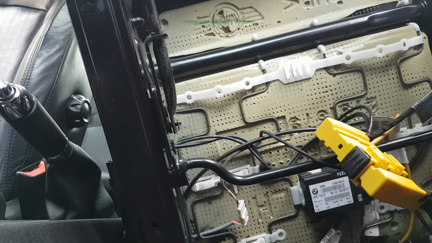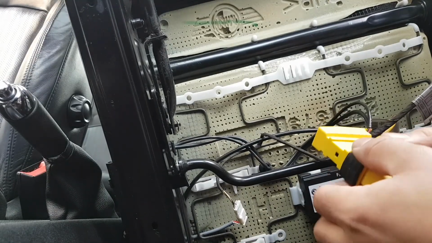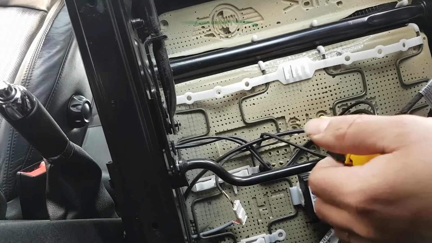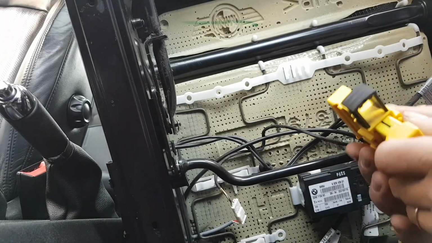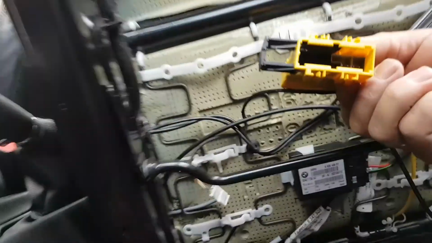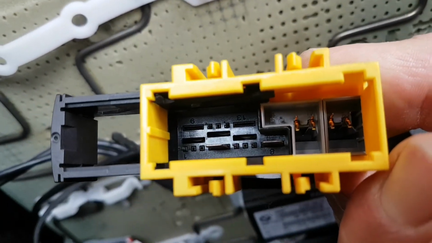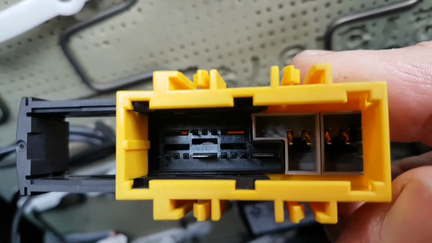So yeah. Let me see how we're gonna play this one out. See what the guy wants to do. And just before that, let me open this just to show you. I should have turned the ignition off, but there we go. As you can see in there, there is the mechanism that shorts the airbag pins on the right hand side. So we know that these two are my airbags.